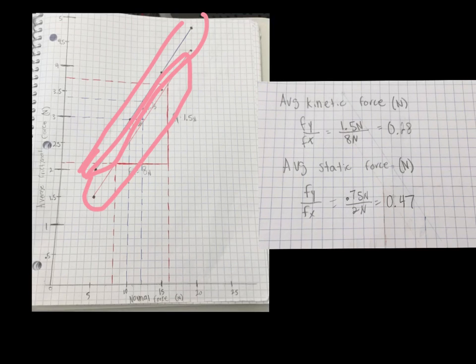The math for this problem displays the change in y over the change in x, and those are both newtons, so it's change in y over change in x equals, for the average kinetic force at least, 0.28, and then for average static force, it's 0.75 newtons over 2 newtons, and those newtons cancel out, so you just get 0.47.